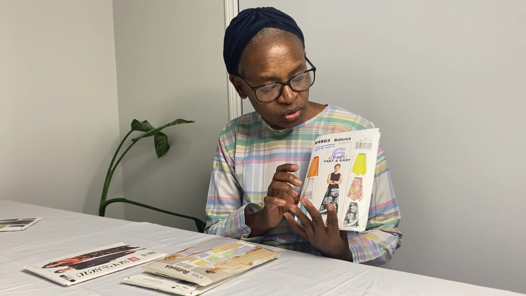So ensure that you look at the pattern properly, but it can help you to determine the type of material to use and also what else you would need, such as zippers or buttons or hook and eye, or elastic. It does tell you all of that information, so you can get all of that information from using your pattern.